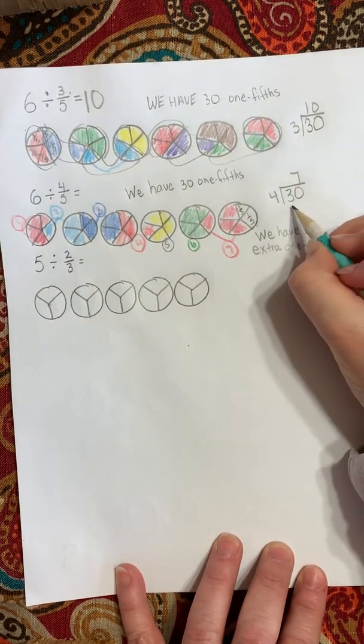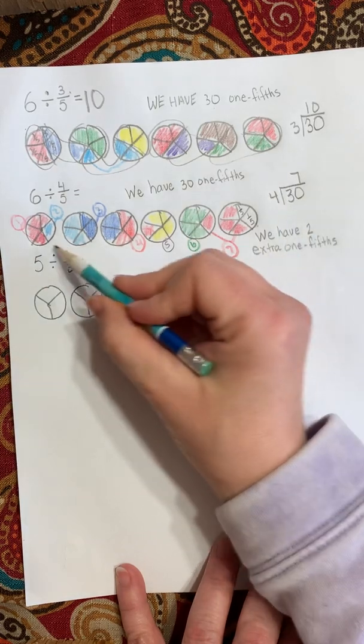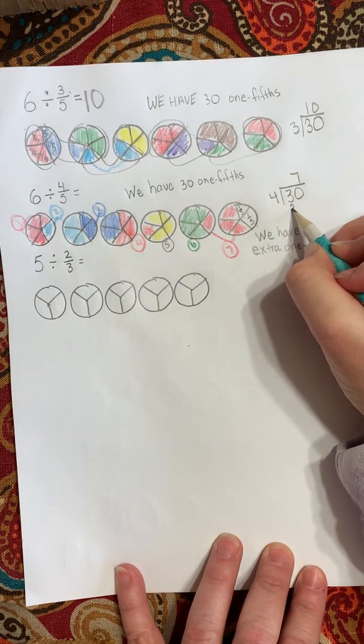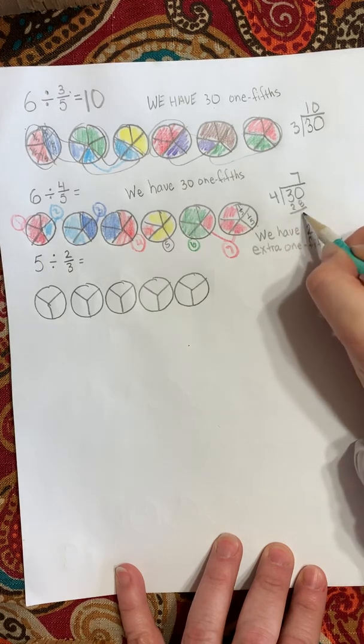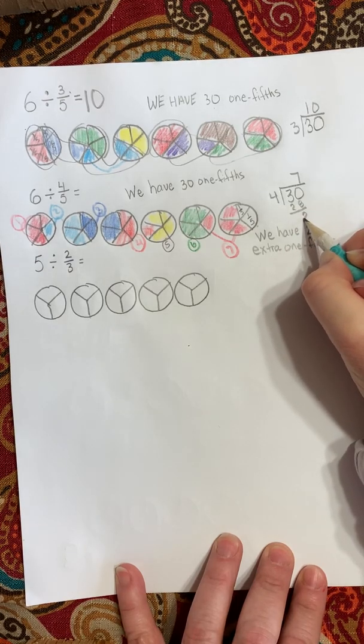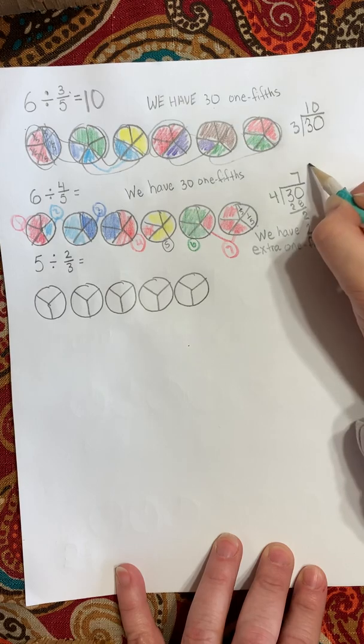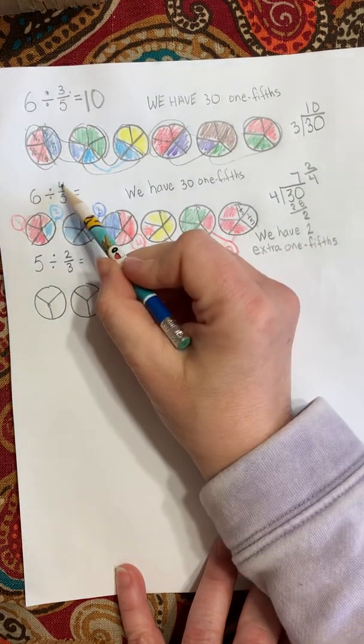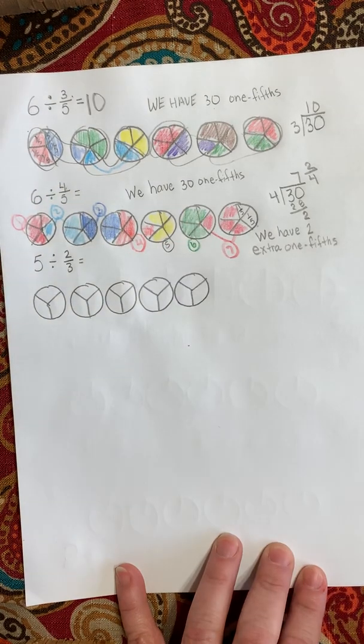we could take away 7 whole groups of 4/5. When we did that, we took away 28 1/5. We're left with 2 out of the 4 that we need to make another set.